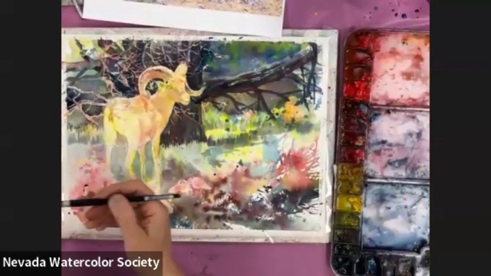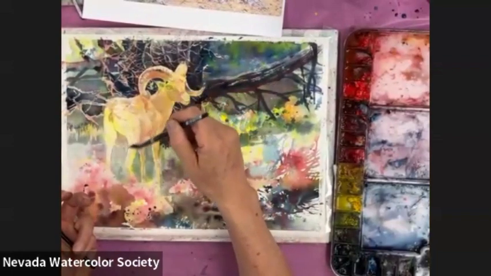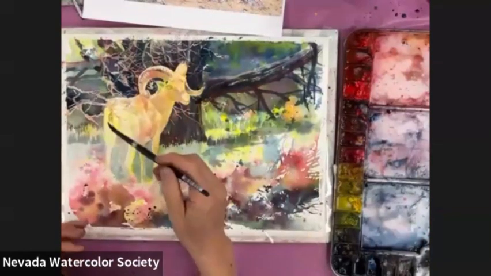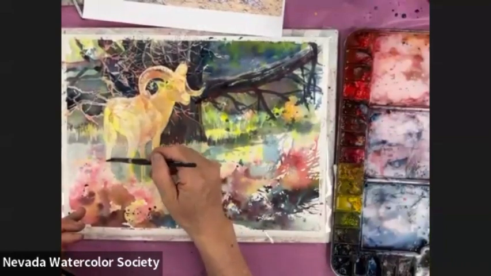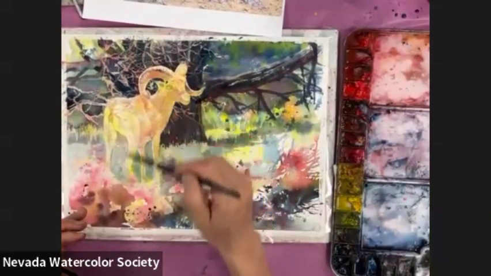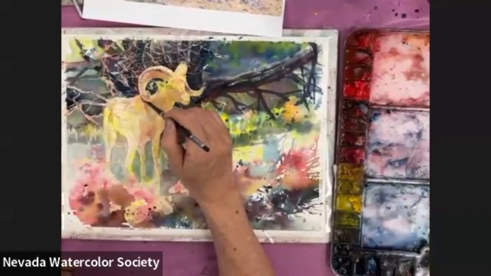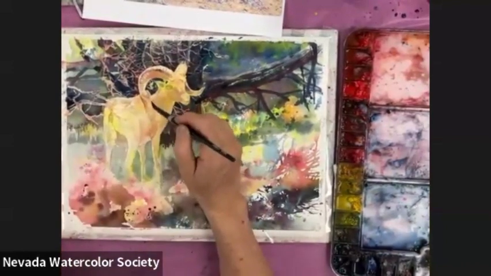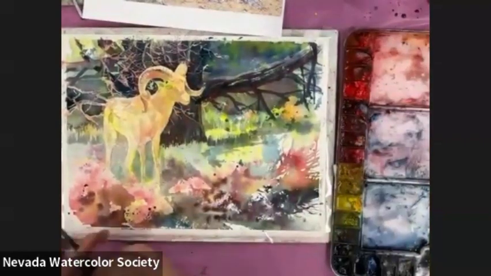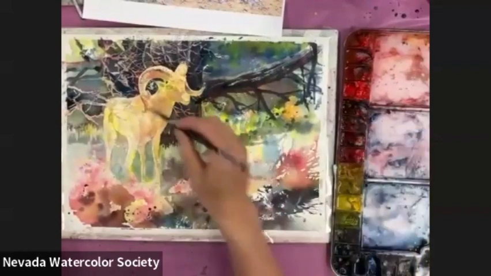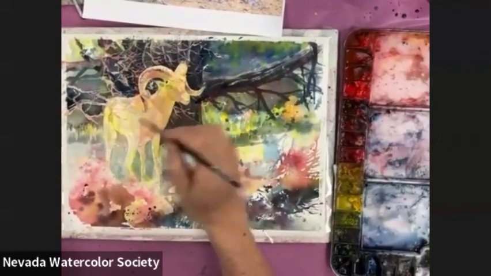In order to have some texture, if your brush is a little bit dry, then you can create some rough textures. Maybe darker shadow. For shadows, it's not necessary to have the same value. For instance, here is darker, and here's lighter.